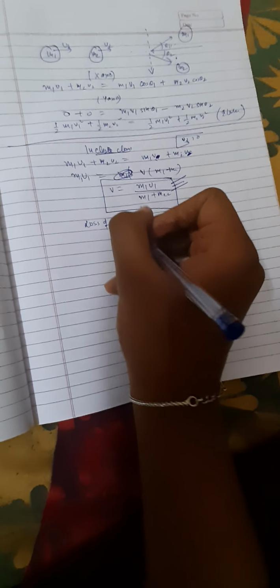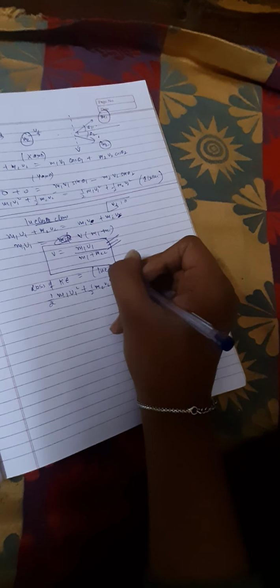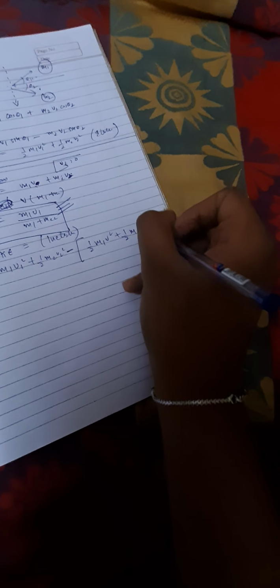Okay, there's one more derivation from an exam, that loss of kinetic energy is equal to. So loss of kinetic energy will be half m1 u1 square plus half m2 u2 square, because in inelastic collision kinetic energy loss takes place, minus half m1 v square plus half m2 v square.